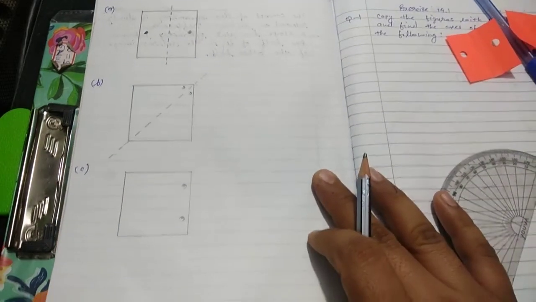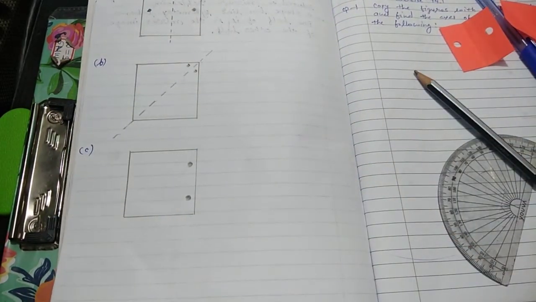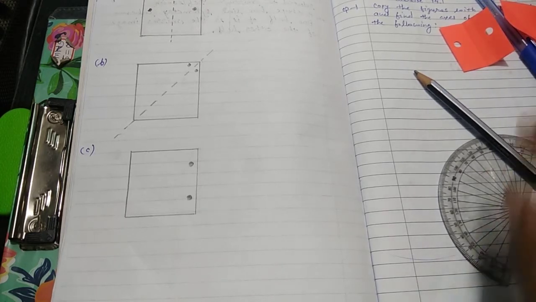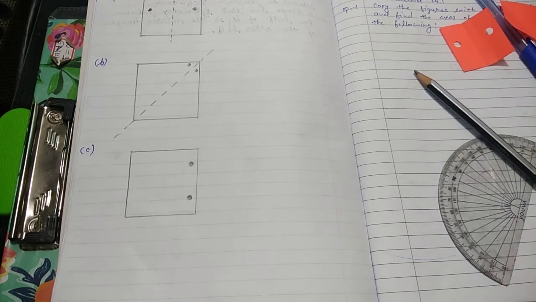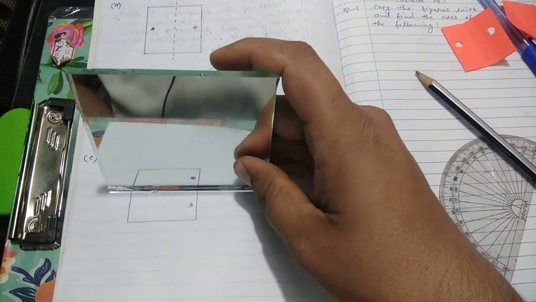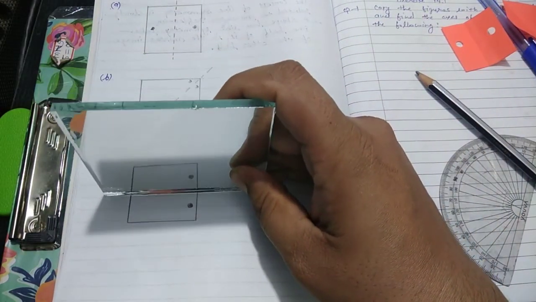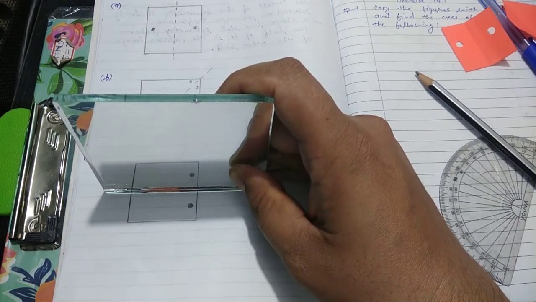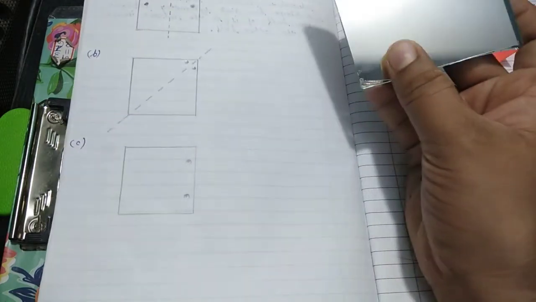Now for the third one, we have to do this by ourselves. Now we have to imagine this, visualize this figure. We do not have to use different teaching aids or a mirror every time. Here we can use a mirror also. For example, if I put the mirror here, you can see the other half in the mirror, and it is the same as the original figure.